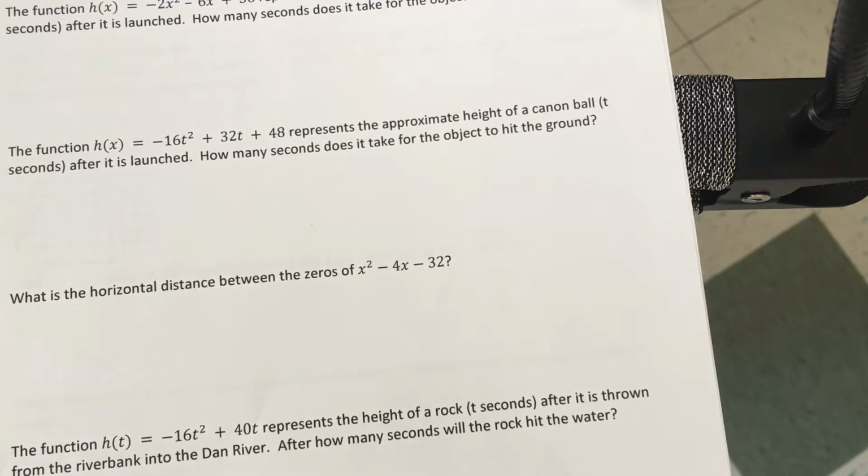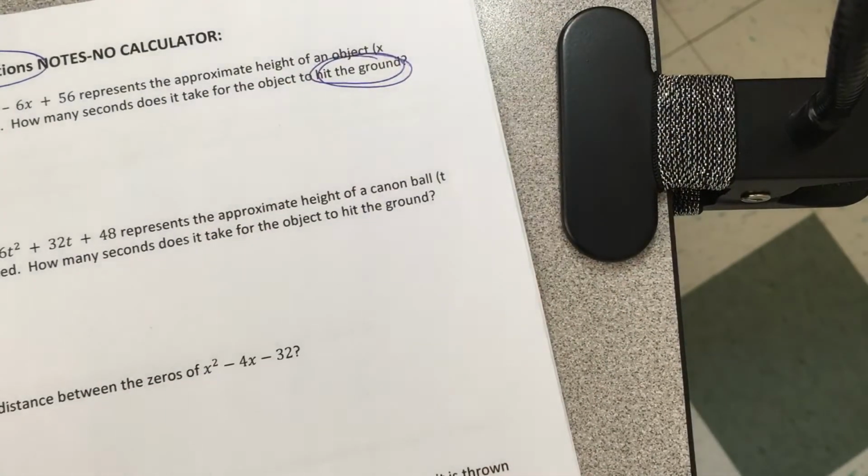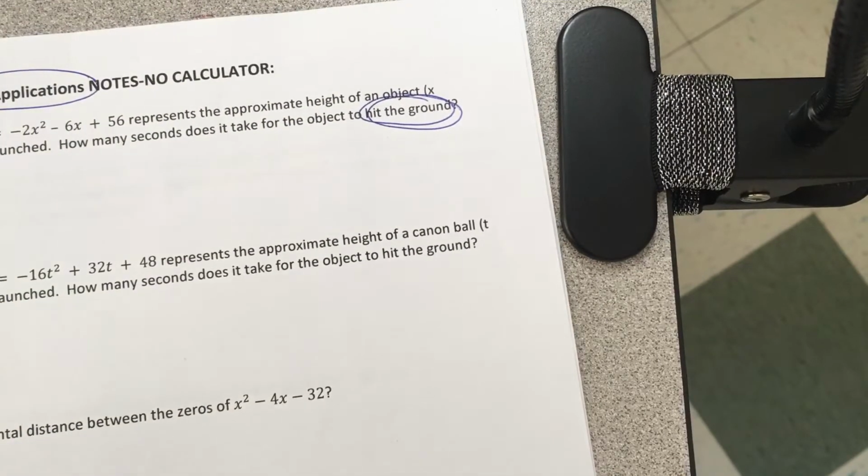Number one, the function h of x equals negative 2x squared minus 6x plus 56 represents the approximate height of an object x seconds after its launch. How many seconds does it take for the object to hit the ground? What should I circle? Hit the ground, good. Please circle that. Hit the ground is important. That's what it's asking for.